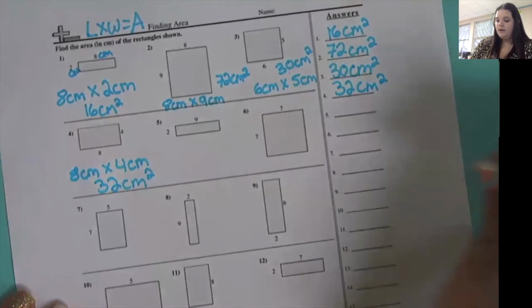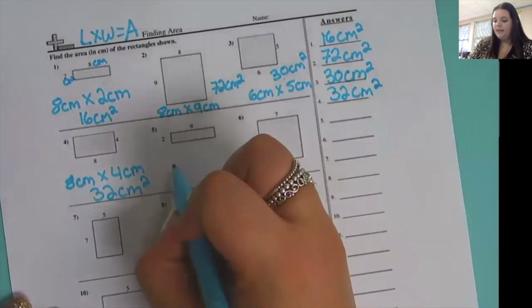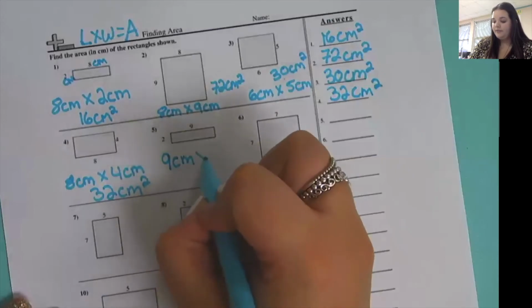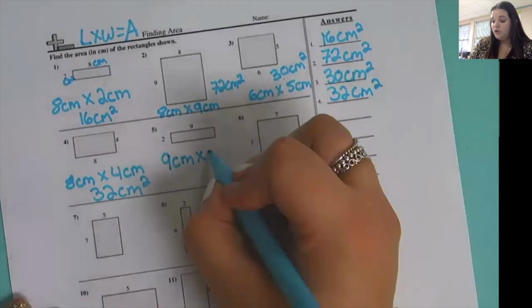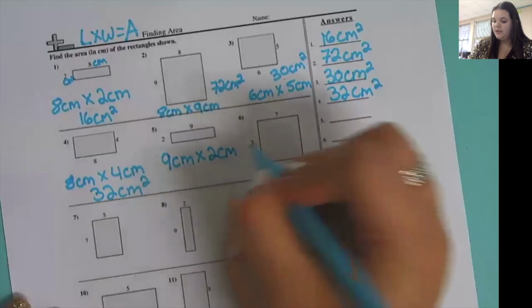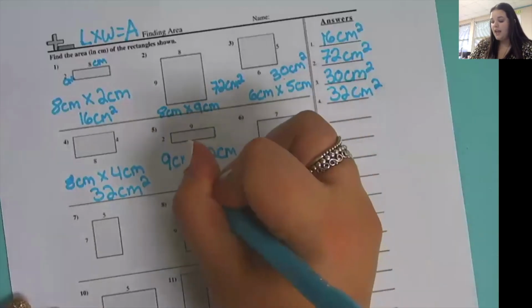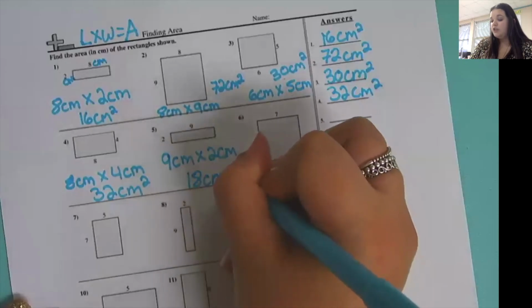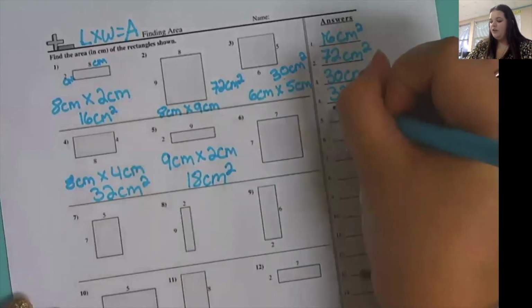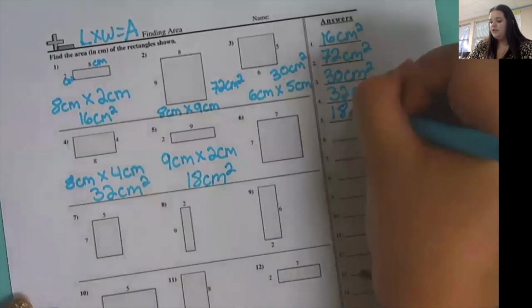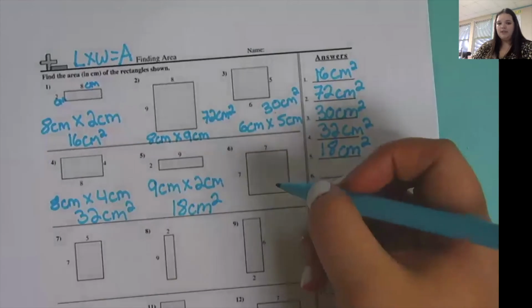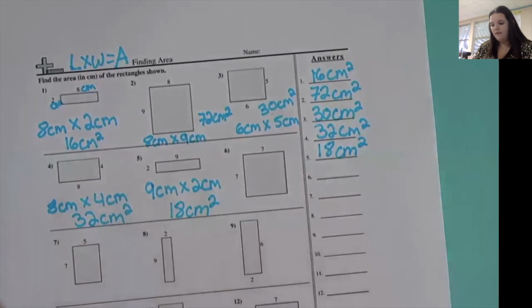Let's do our next one. We got length is 9 centimeters times 2 centimeters equals 18 centimeters squared. And then you're going to put your answer, 18 centimeters squared. Good job. Let's do this last one so that we can move on to our independent work.